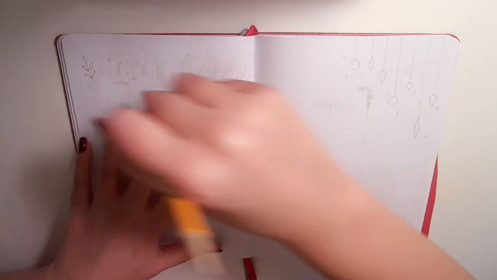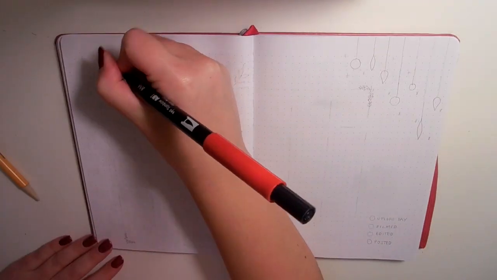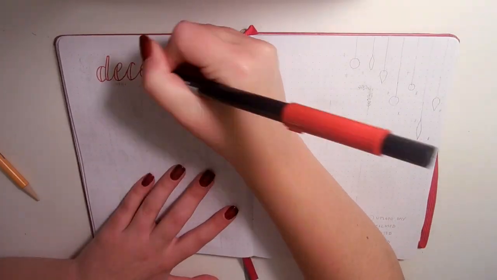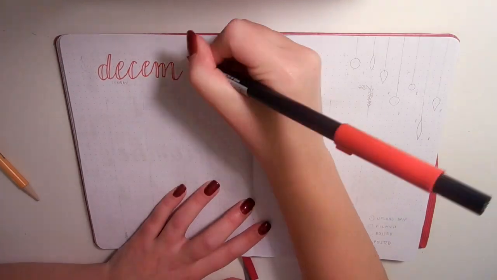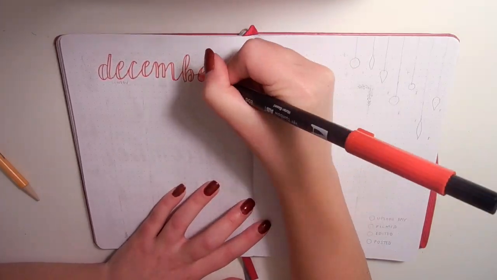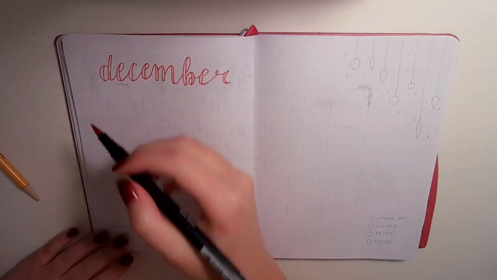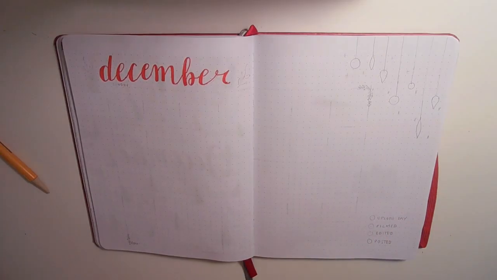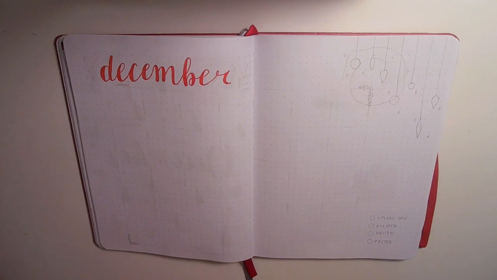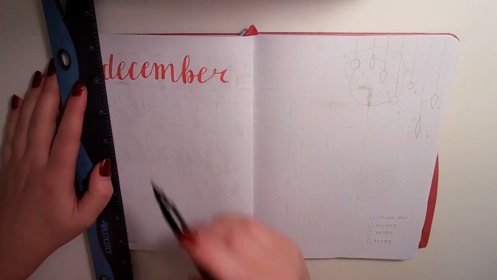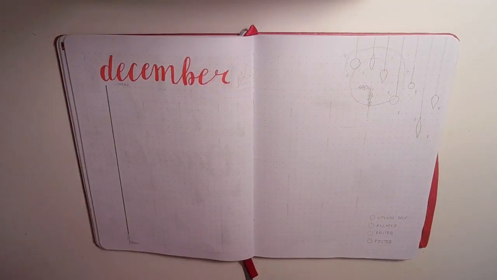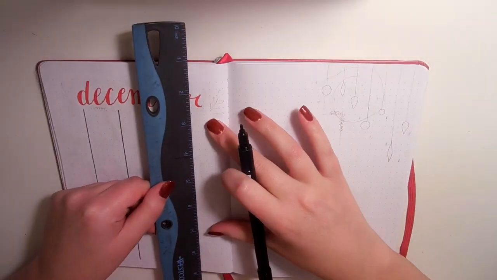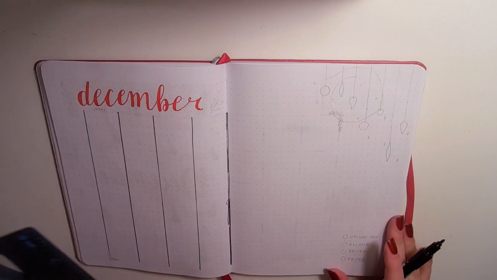On this next page, I'm going to be drawing my December calendar. I just have the layout of the calendar, and I'm writing December and drawing some ornaments and little holly, or little plants, around the edge of it. I will have all of my inspiration from Pinterest linked down below, because I used a lot of different pictures from Pinterest for inspiration.